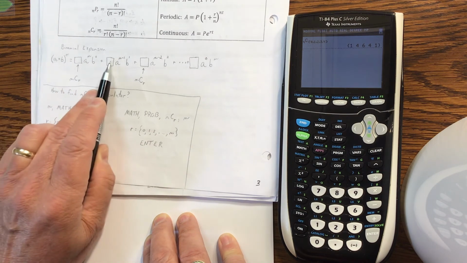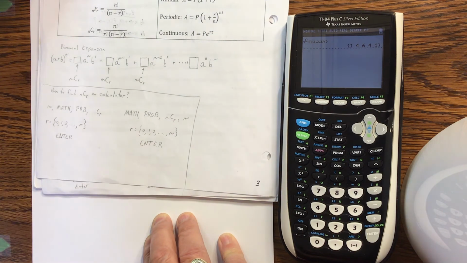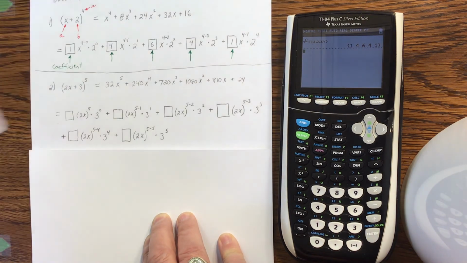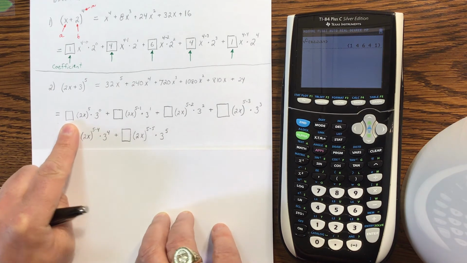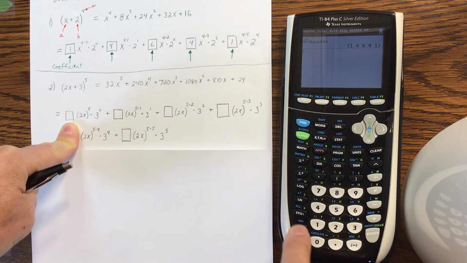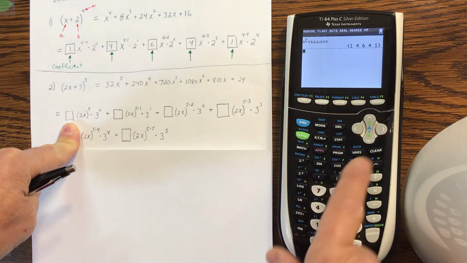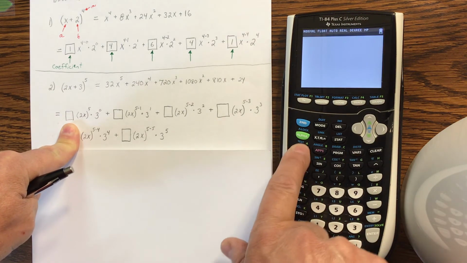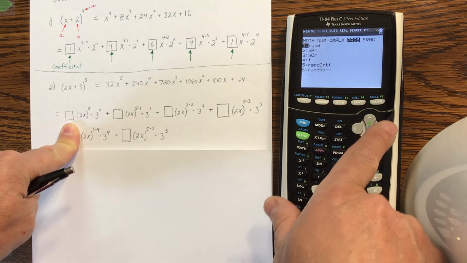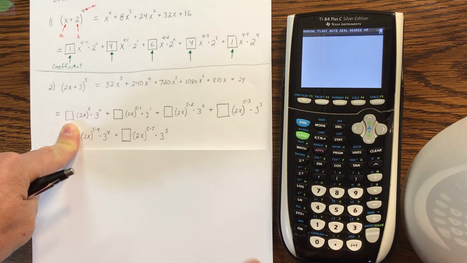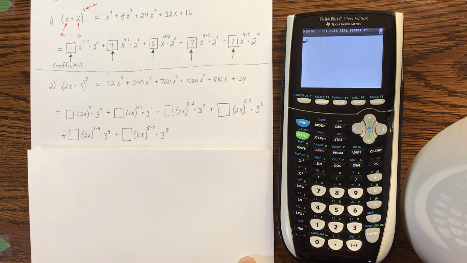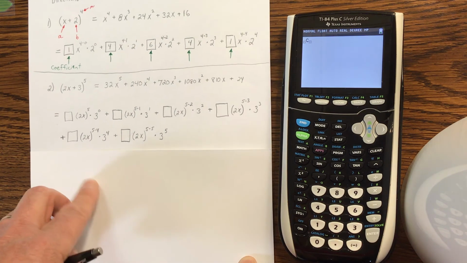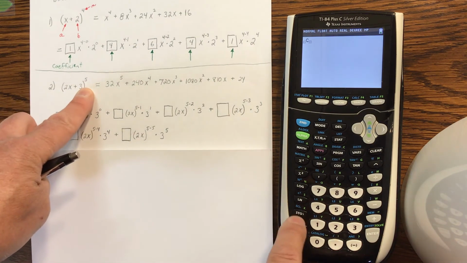Okay, then we have to find the coefficients. So, once again, to find these coefficients, we have to go back and do math, probability, nCr. Again, we're going to be starting off with our first term, which is 5.